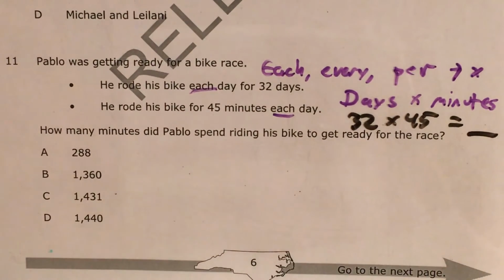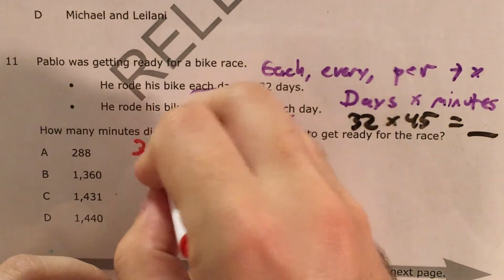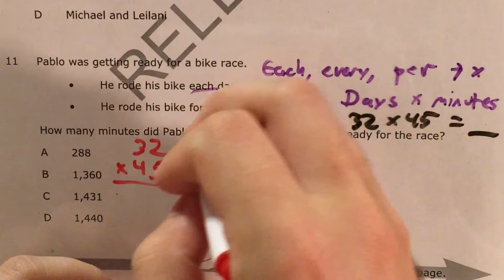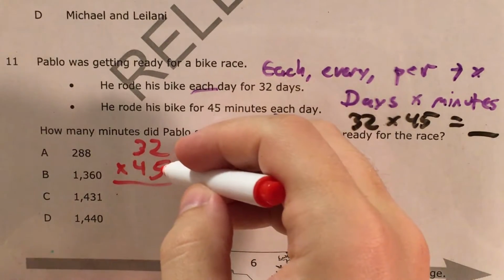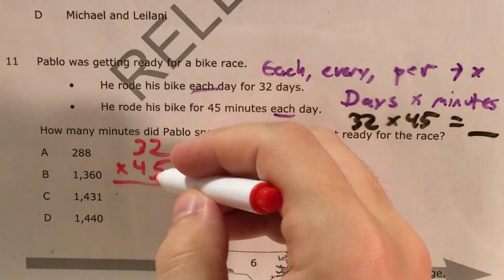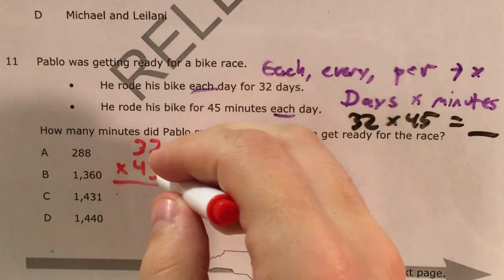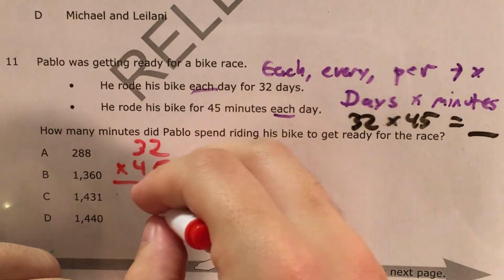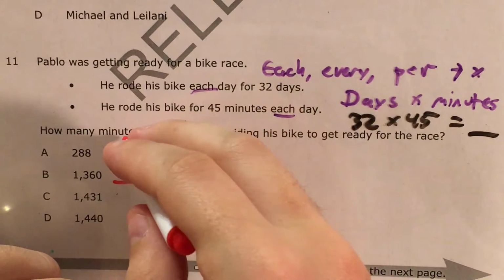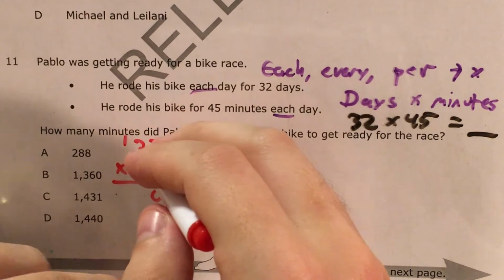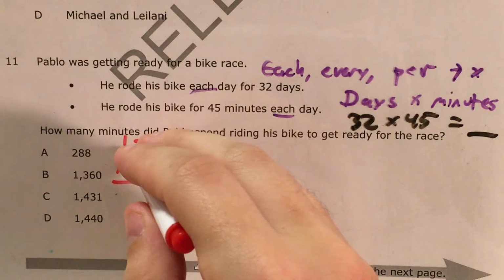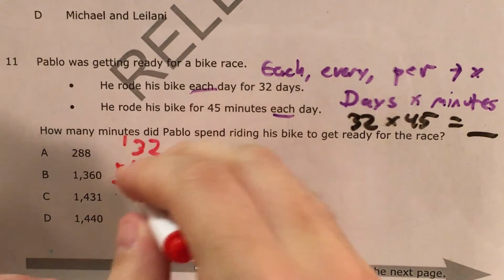I'll use a red marker for this. If I see 32 times 45, I'm going to start with my ones digit in my bottom factor. I'm going to multiply it up. 5 times 2 is 10. So I'm going to put my ones digit of 10 there, and my tens digit of 10 up there. And now I'm going to multiply 5 times 3, which is 15. 15 plus 1 is 16.